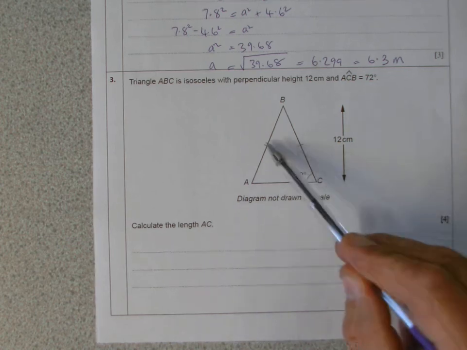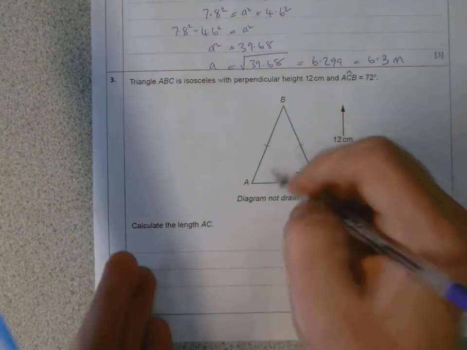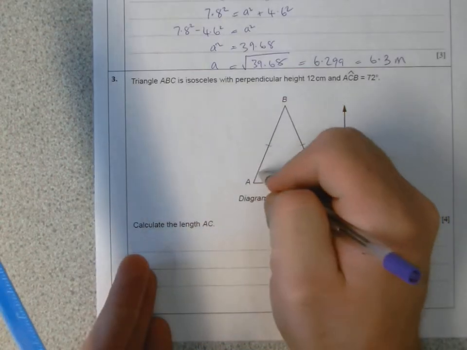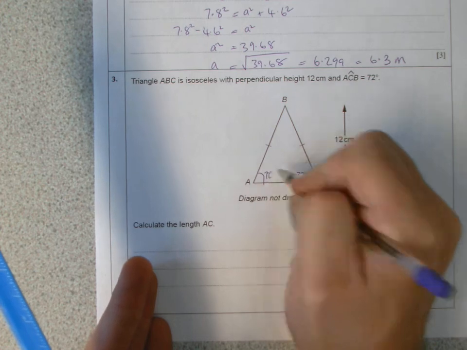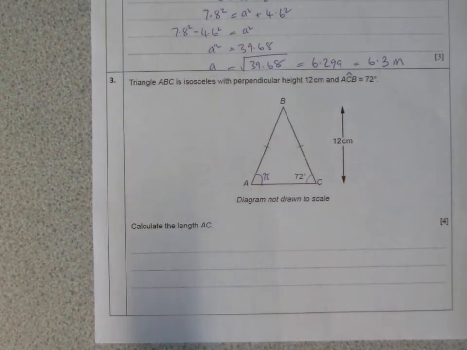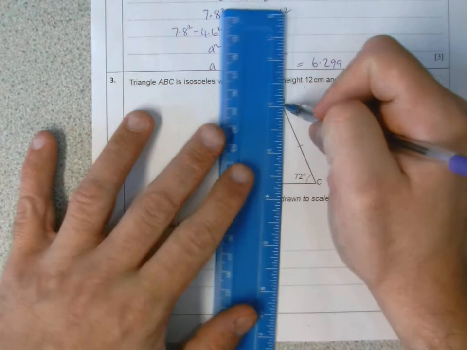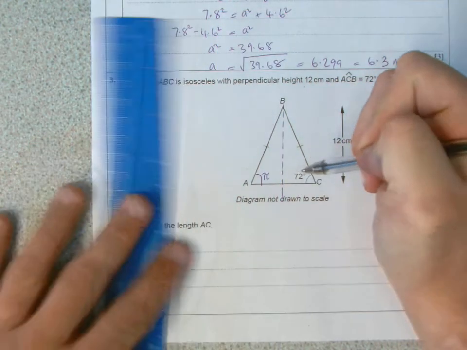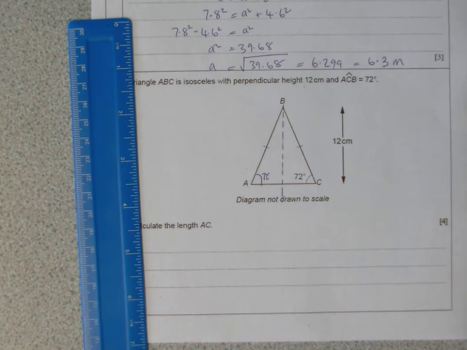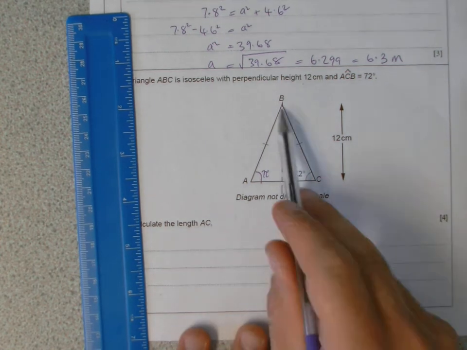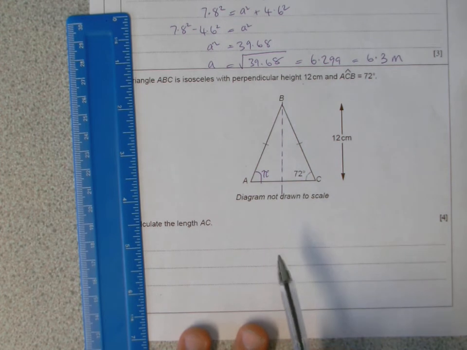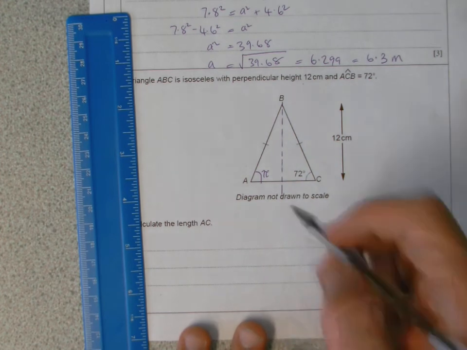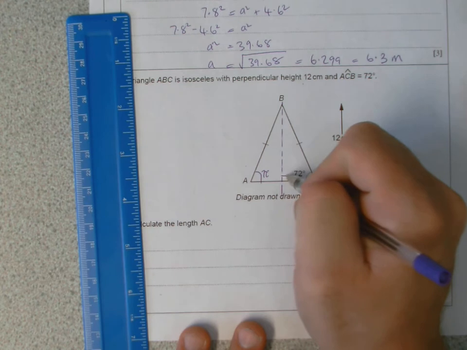Because these two sides are the same length, this angle down here is also going to be 72. So it's got a line of symmetry. The line of symmetry goes straight through the middle here, and I would draw it in on my shape, because when you draw it in, you can see what's going on. By drawing that vertical there, I've got myself a right angle triangle.